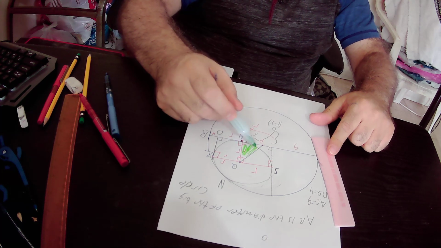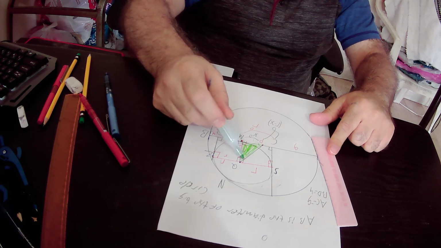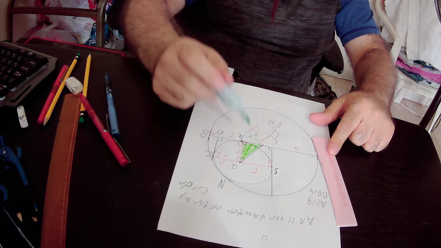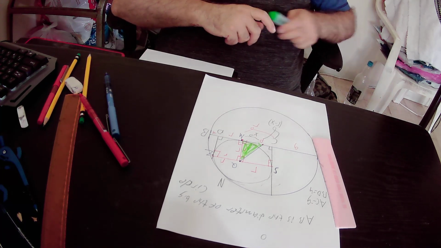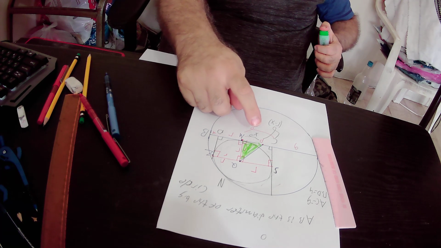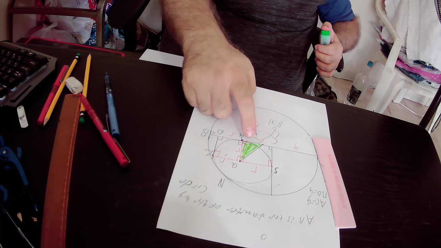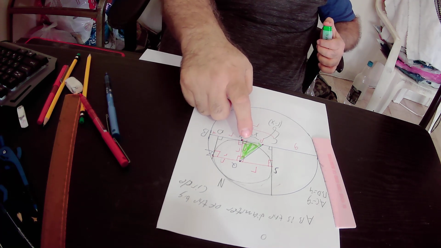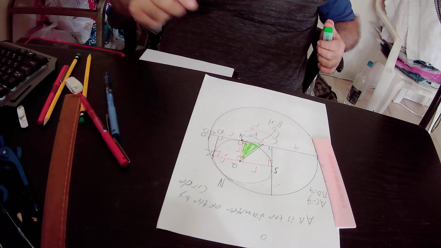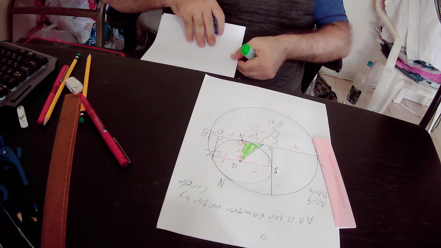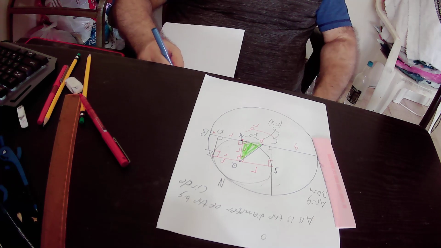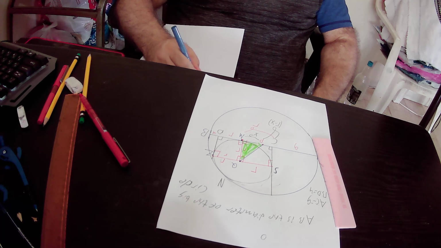The triangle in the green color is a right triangle because this angle QMP is a right angle. For that reason, triangle QMP is a right triangle. So I write it down that triangle QMP is a right triangle.